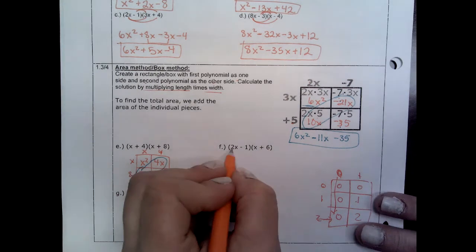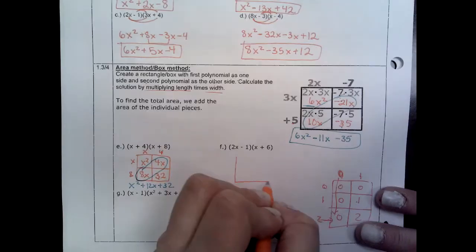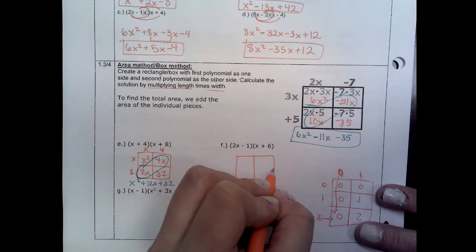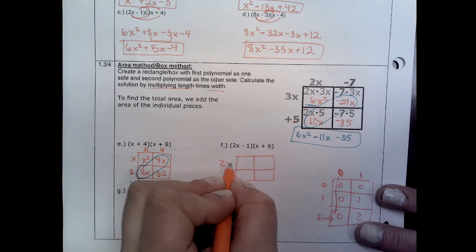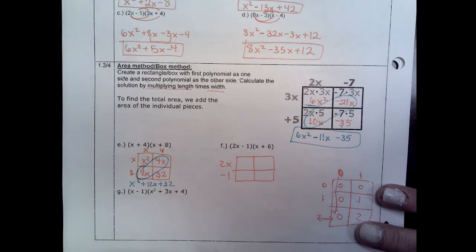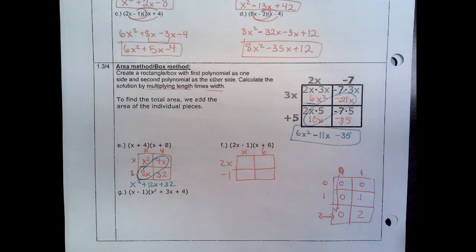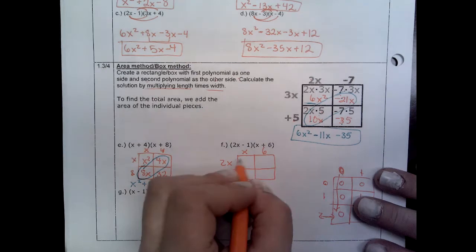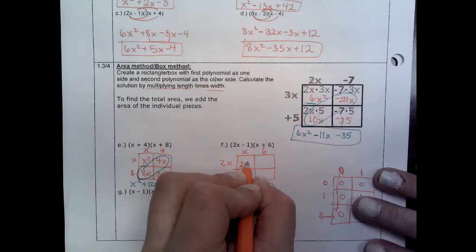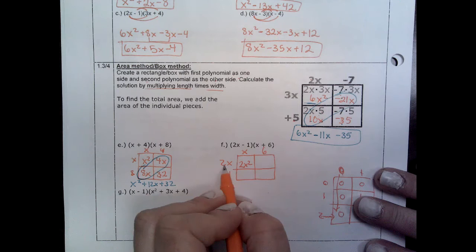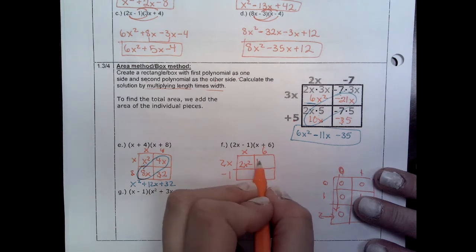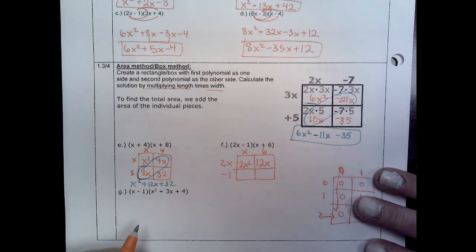Okay, so I have my box. Okay, and once again, it doesn't matter which one I do where. I'm just going to put 2x minus 1 here. Okay, notice I kept that minus 1 with it, and an x and a 6. Okay, 2x times x is 2x squared. 2x times 6 is 12x.